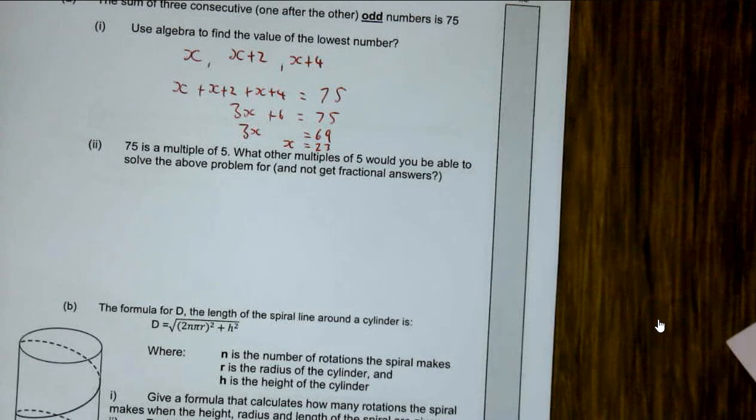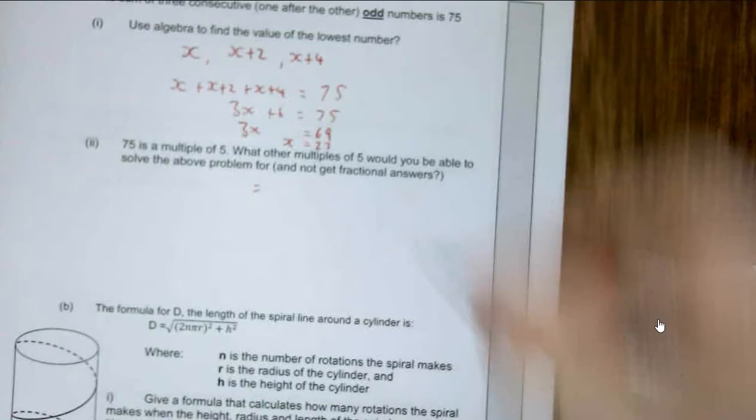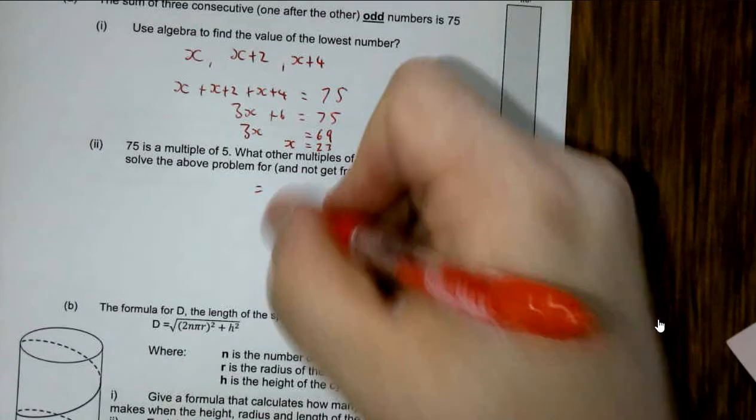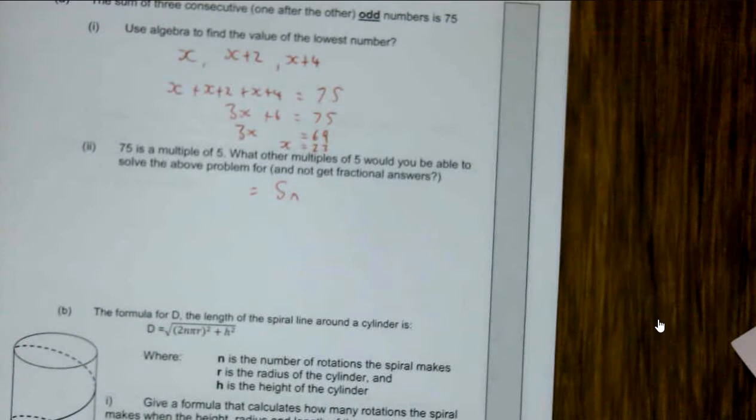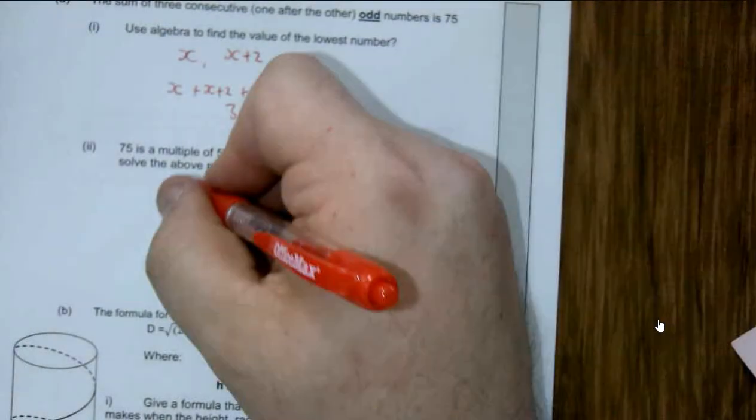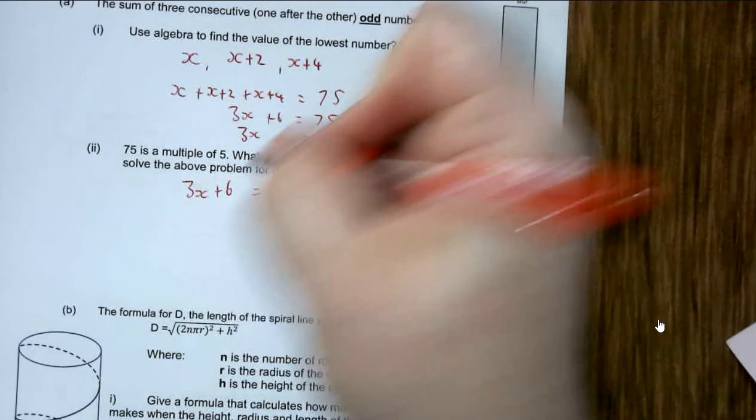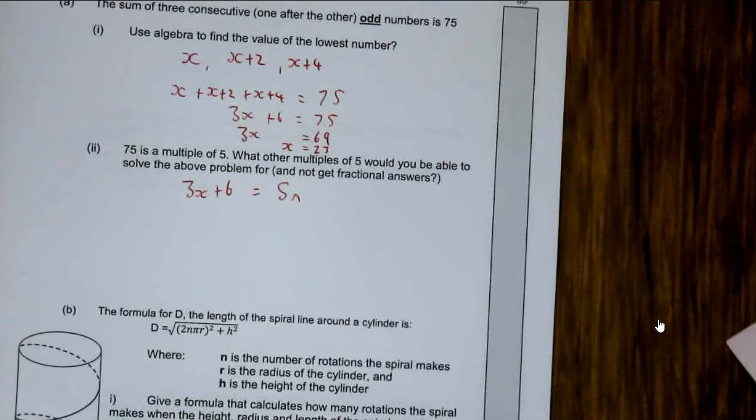75 is a multiple of 5. What other multiples of 5 would you be able to get? Well, if n is a whole number, then 5n is a multiple of 5, right? If n is 1, then that's 5. If n is 2, then it's 10, 15, 20. So that's all the multiples of 5. 3x plus 6 has to equal a multiple of 5. So what does x have to be?